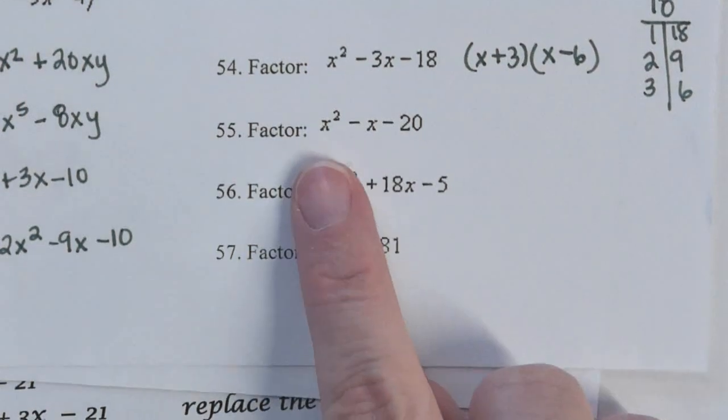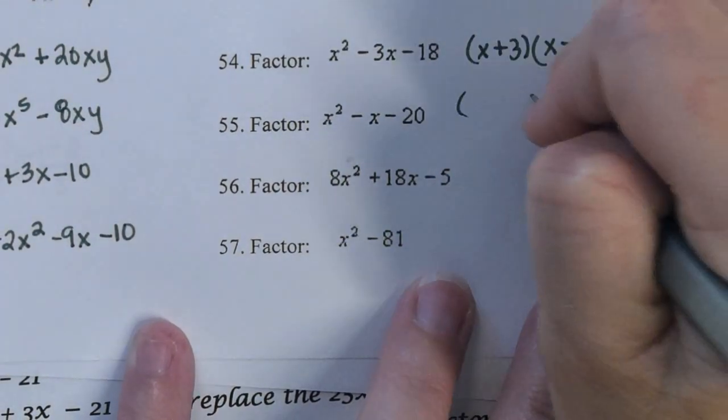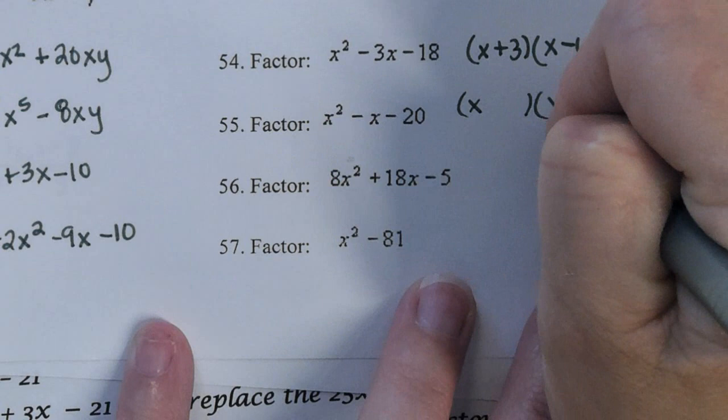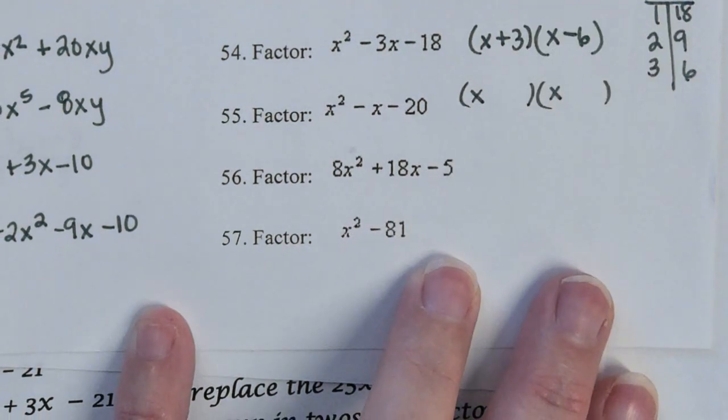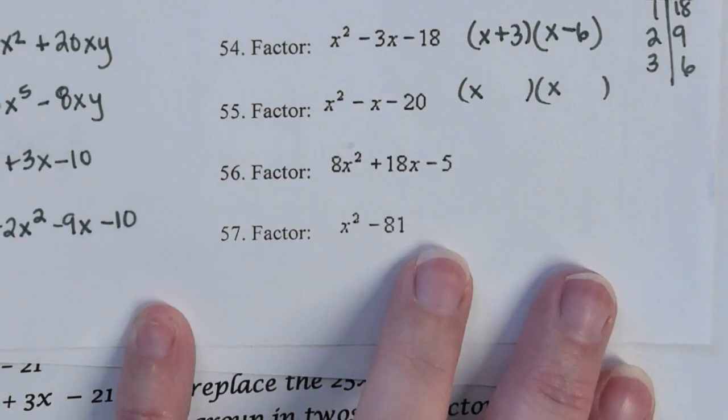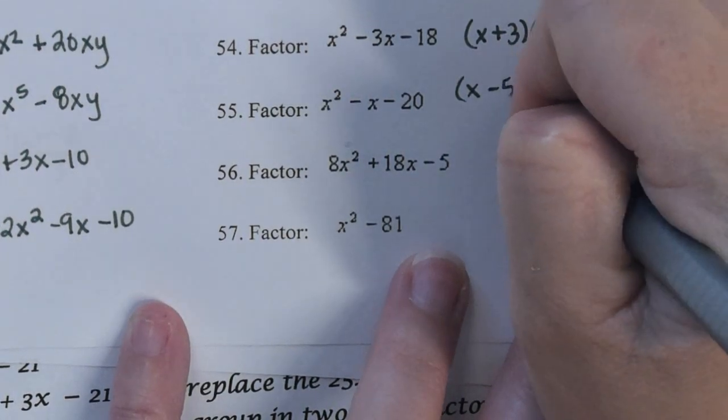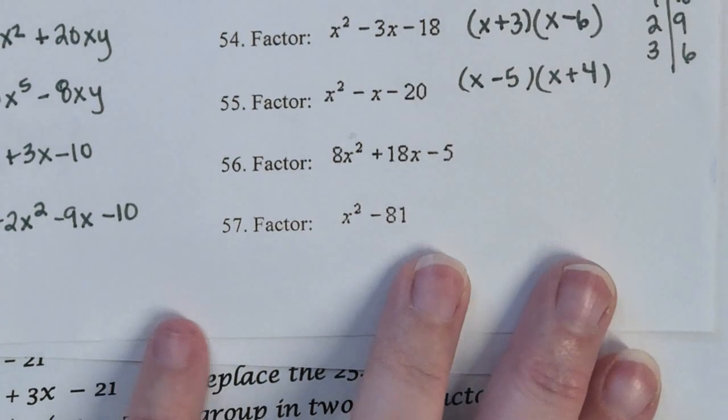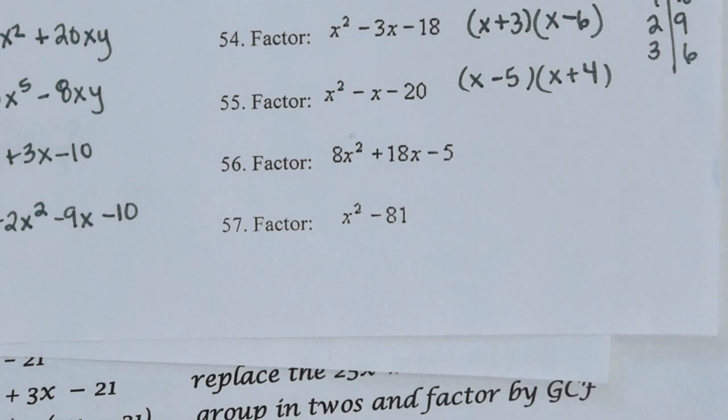55 is going to be similar because I'm starting with x squared. So I'm going to do x and x. I'm looking for 2 numbers that multiply to negative 20 but add to negative 1. So that would be negative 5 and positive 4. Again, check with FOIL. Negative 5 plus 4 is negative 1, so negative 1x in the middle. Negative 5 times 4 is going to be negative 20. How did those two go? 54, 55. Thumbs up, thumbs to the side, thumbs down.